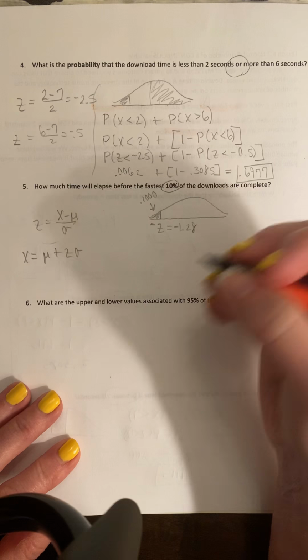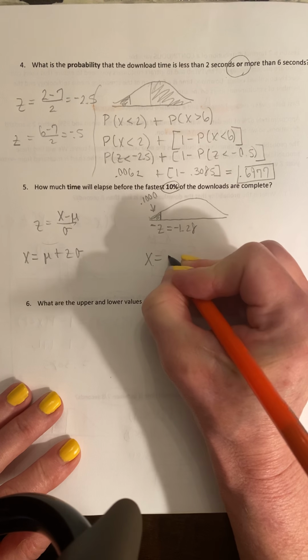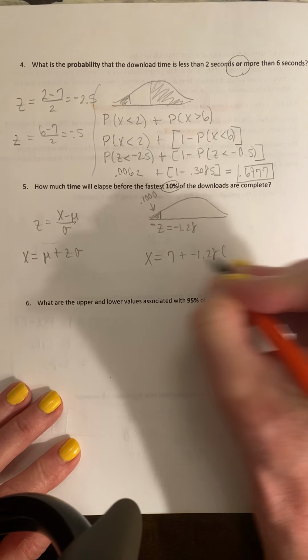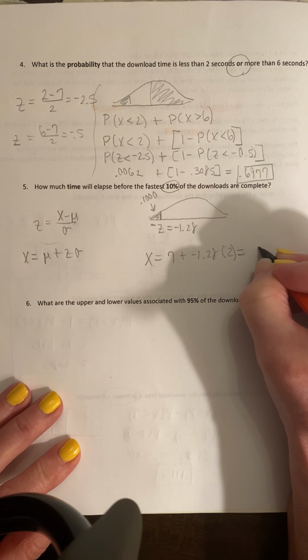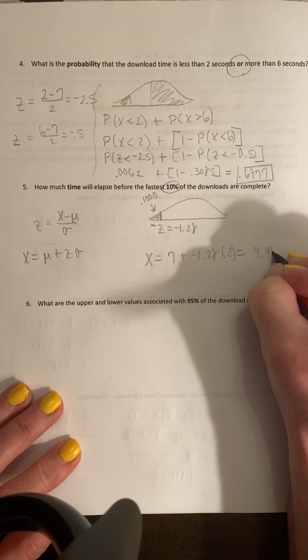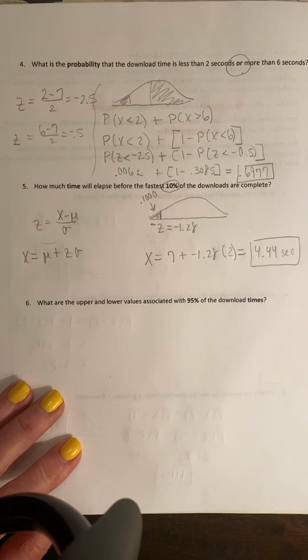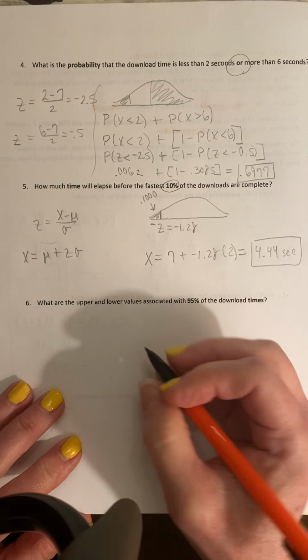So how much time will elapse before the fastest 10% downloads? The seconds will be 7 seconds plus negative 1.28 times my standard deviation of 2 seconds. And that's going to give me 4.44 seconds. So 10% of the videos will download before 4.44 seconds.